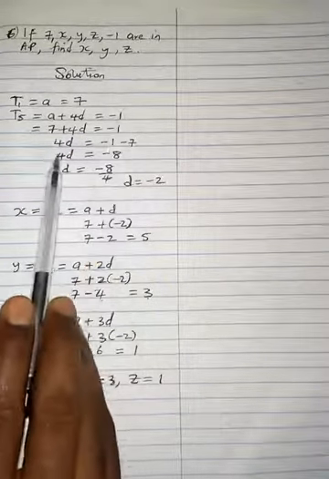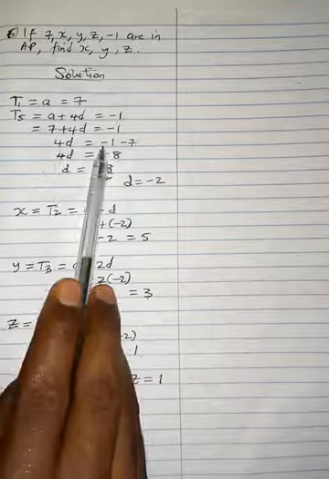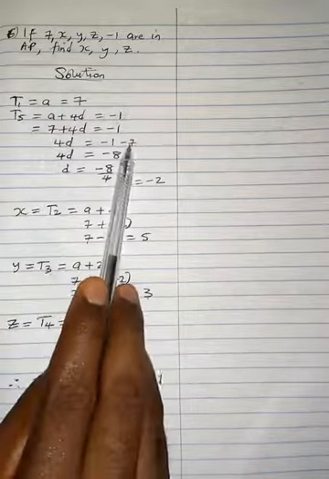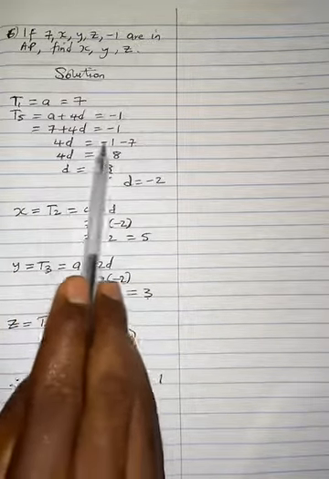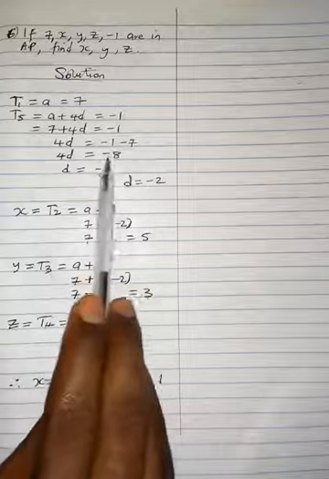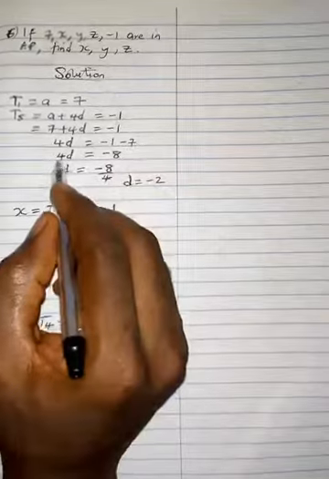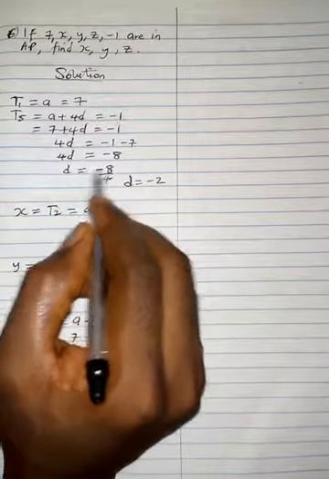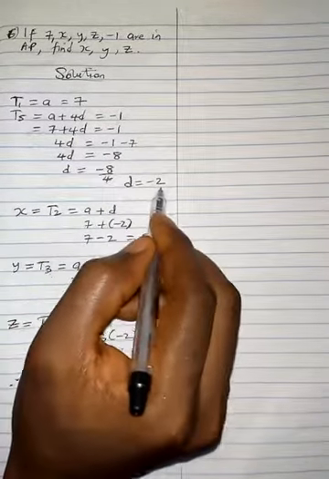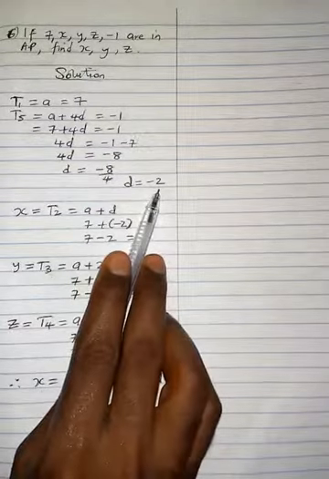Okay, now I have 4d equals, collecting like terms, 7 crossing becomes minus 7. 4d equals minus 1 minus 7, which is equal to minus 8. d is equal to, I have to divide both sides by 4. If you divide both sides by 4, d will be left alone. Minus 8 divided by 4 gives me minus 2. That means the common difference is minus 2.